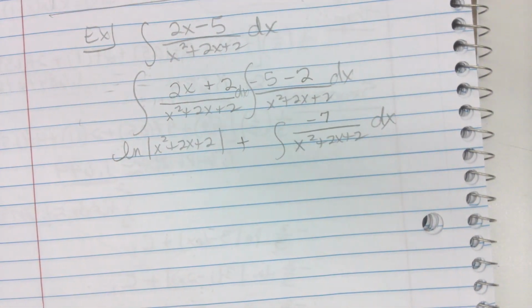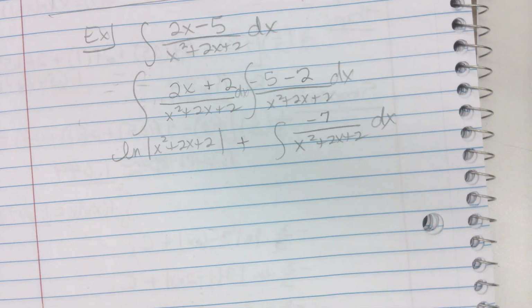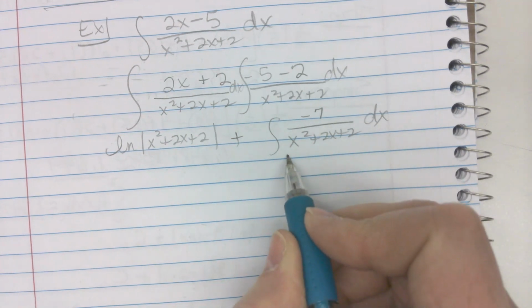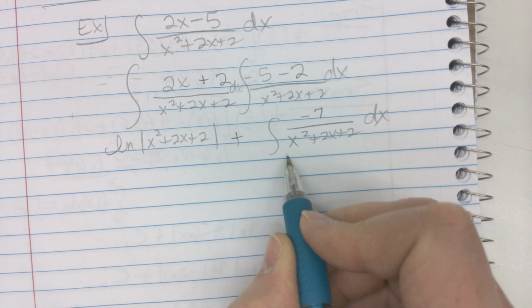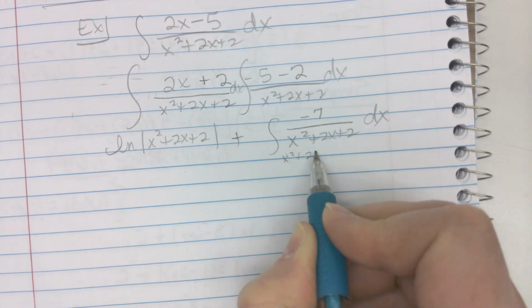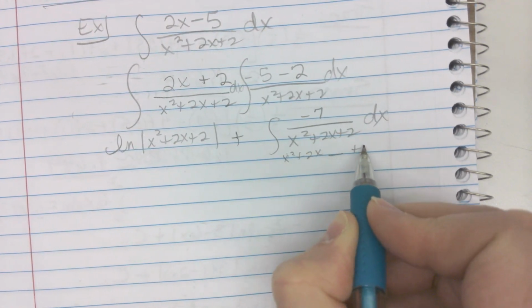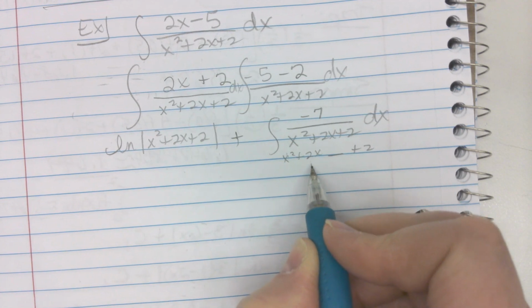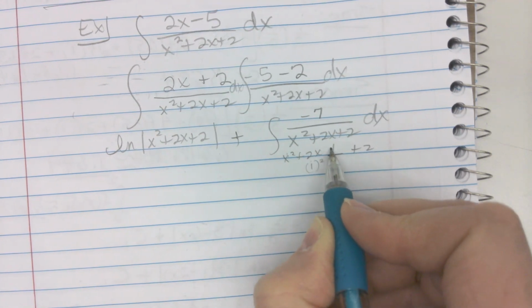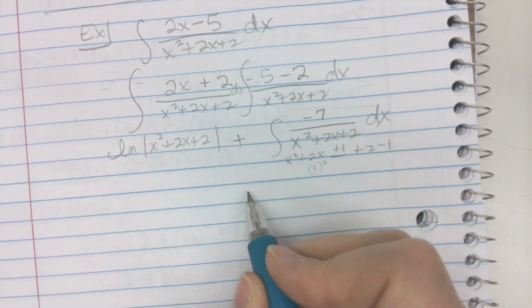Are you at a loss for the thought? What if you take the negative 7 out? Yes, you can take the negative 7 out. But, guys, complete the square. Half of 2 is 1, squared. So add 1, subtract 1. Here's what I'm seeing.